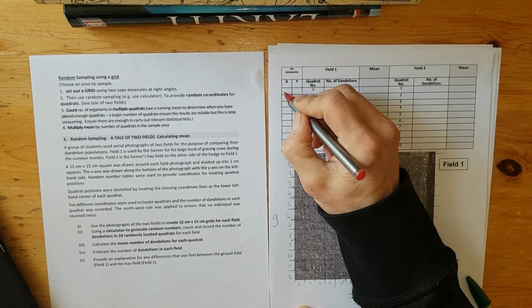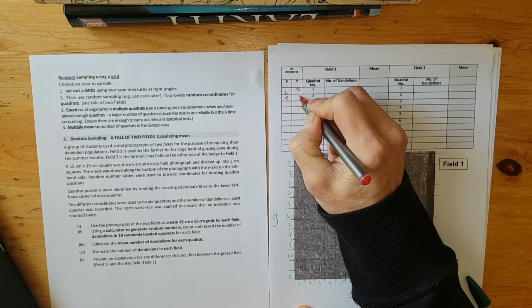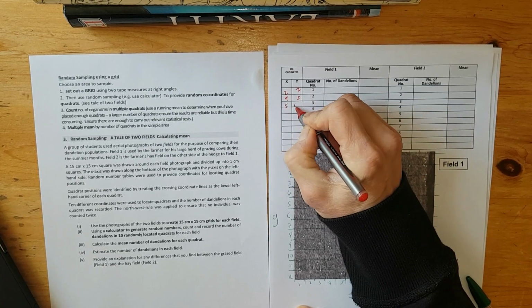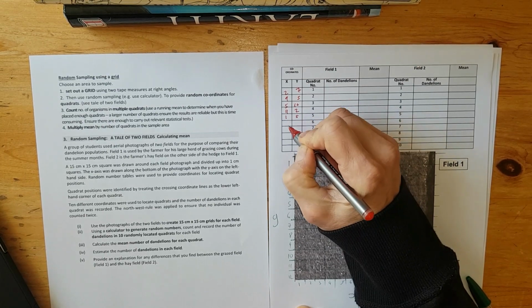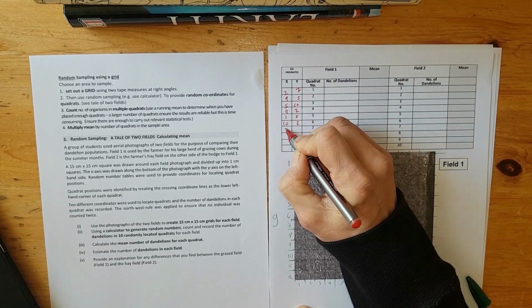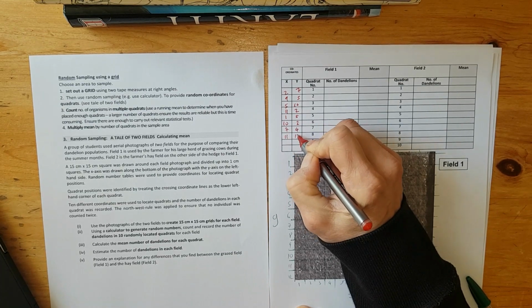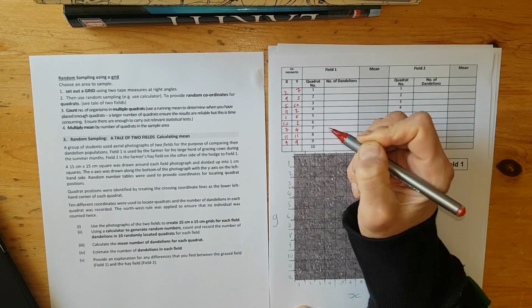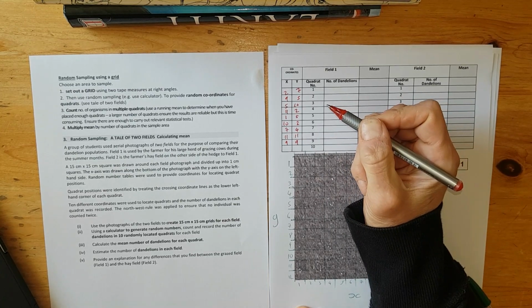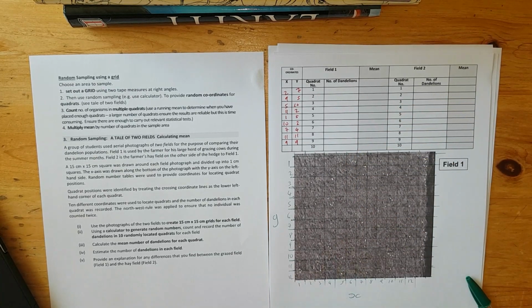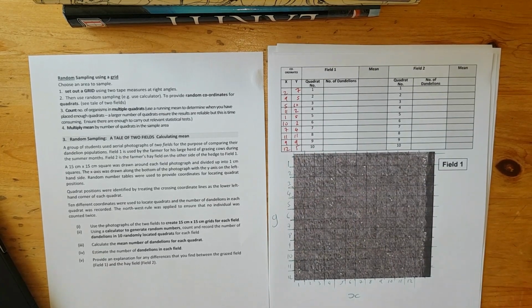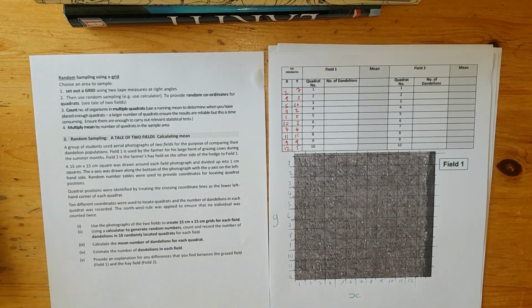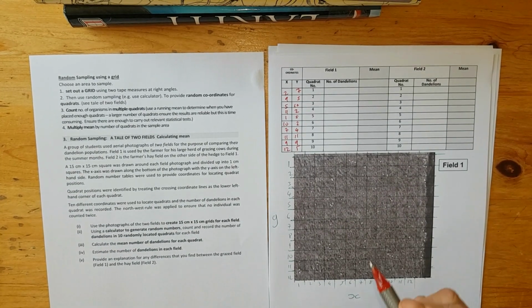So we've got 2 and 7, 9 and 5, 5 and 10, 11 and 2, 1 and 5, 10 and 2, 7 and 4, 11 and 11, and 9 and 9. We need another one. I'll just generate another one. There we are, 12 and 5. Okay, so those are my random coordinates. So I just need to do some counting now.